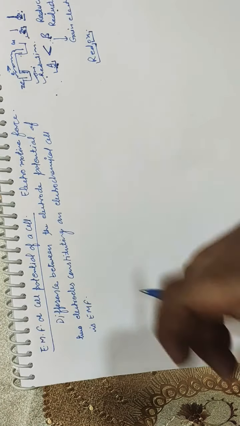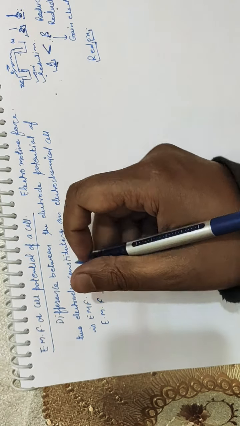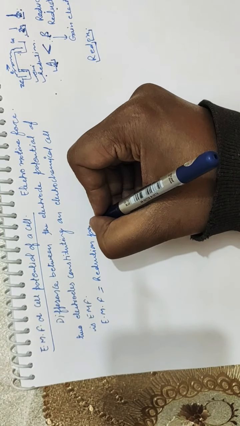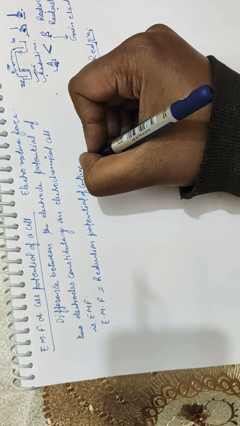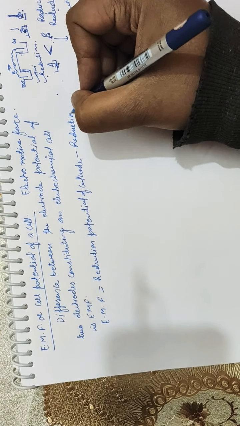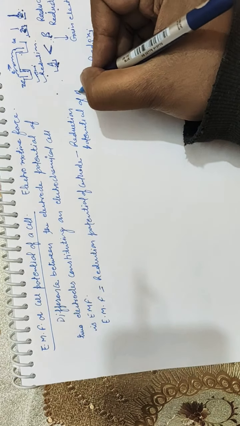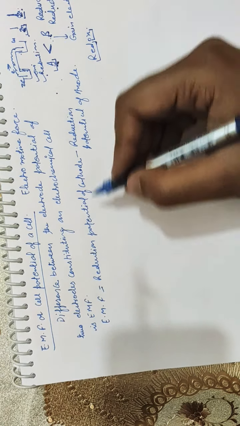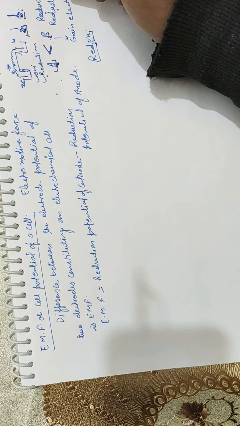So if you want to know the EMF of a cell, how will you come to know it? It is the reduction potential of the cathode minus the reduction potential of the anode. So it is basically the difference between the reduction potentials of the two electrodes. Obviously, reduction always goes on at the cathode because it has higher power to gain electrons.